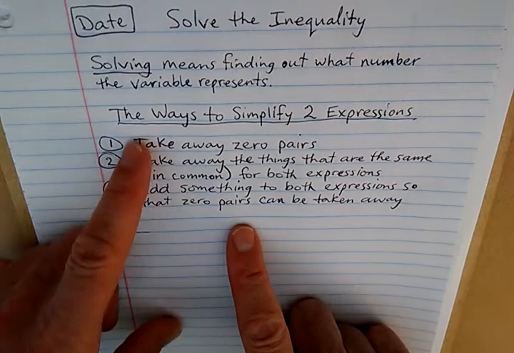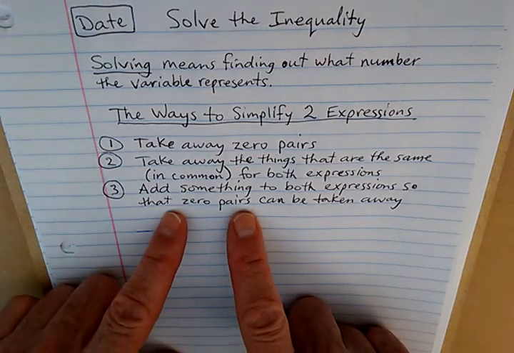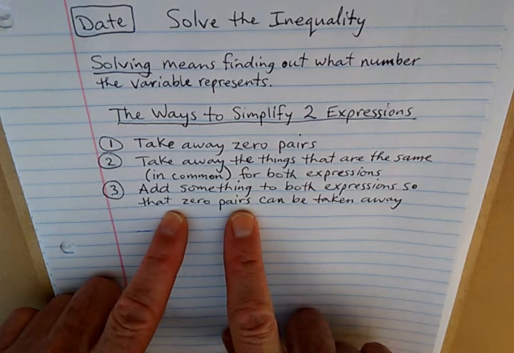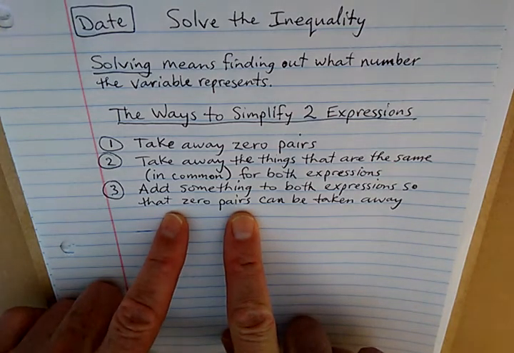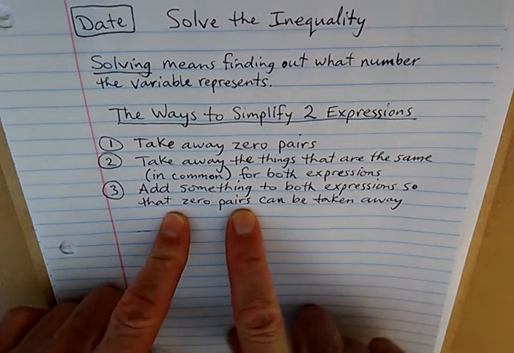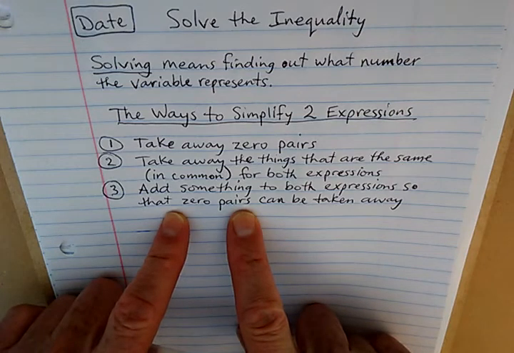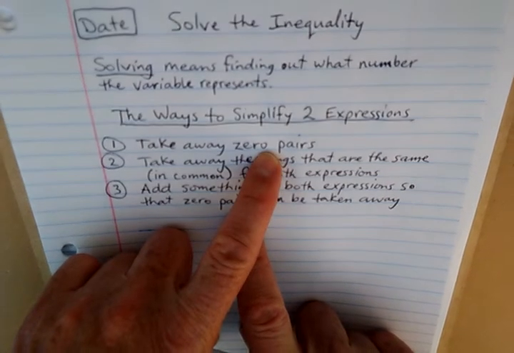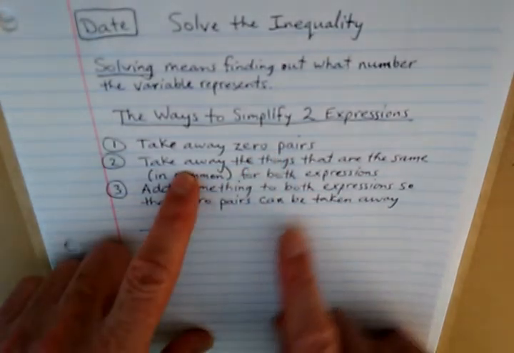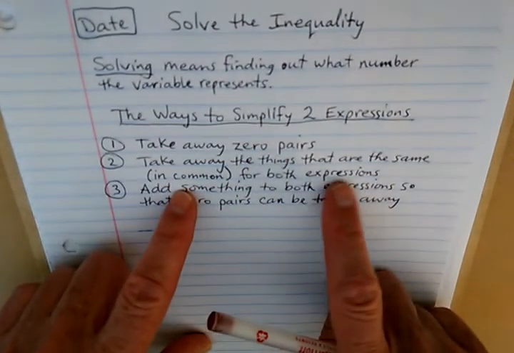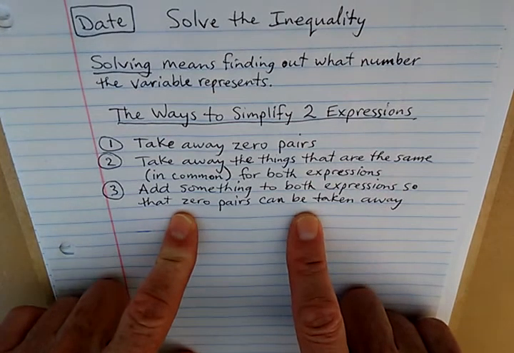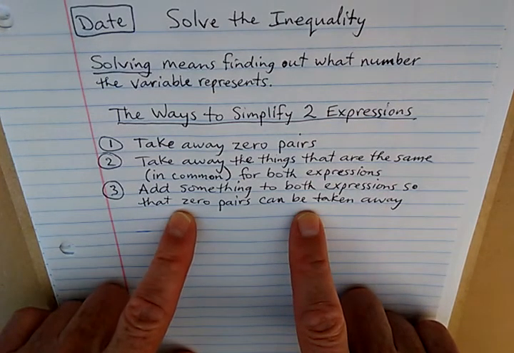So if we say these are legal ways of doing it, that means we're allowed to do these things. We're not breaking any rules when we do these math activities, because we can take away zero pairs from one side or the other side. We can take away the things that are the same on both sides, both expressions. And the third thing is we can add something to both expressions so that zero pairs can be taken away.